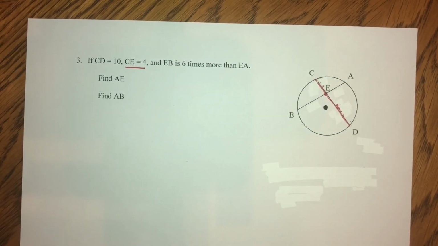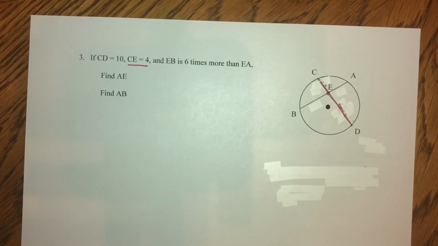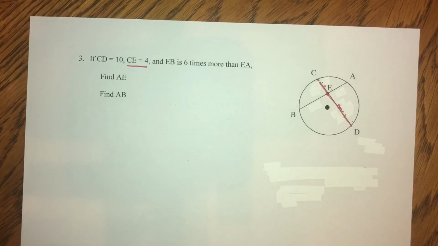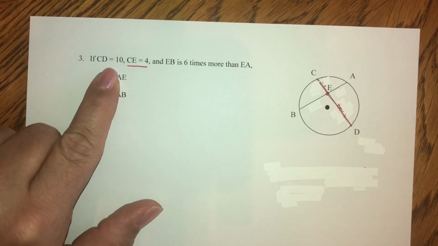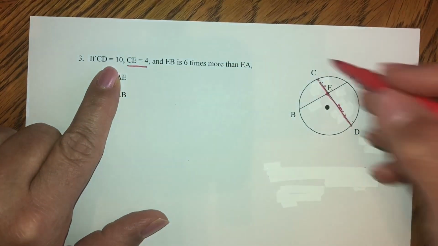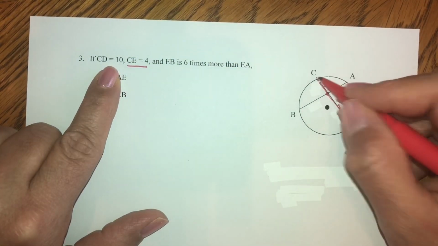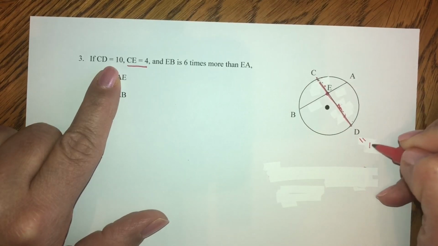Okay, so now for the problem on the back, here's the story. We're going to start by labeling things that were given to us in the picture. I'm sorry for a little bit of a mess here on mine. I made a mistake and I had to go back and fix. So here goes. CD equals 10. So that's this entire segment here from C to D. The whole chord is equal to 10.